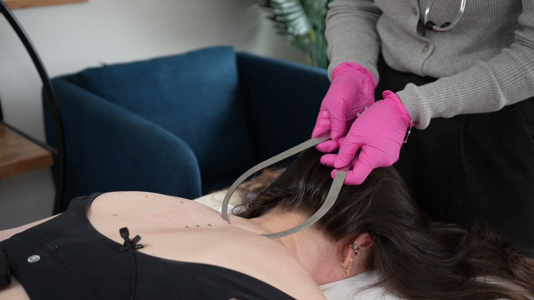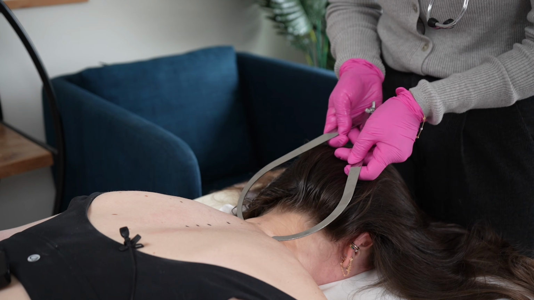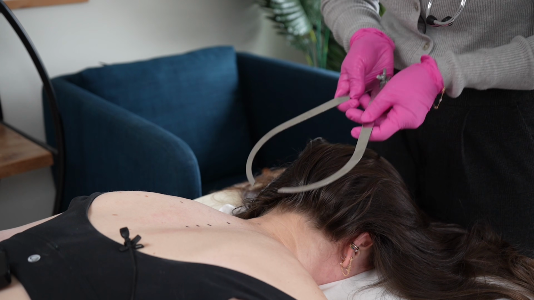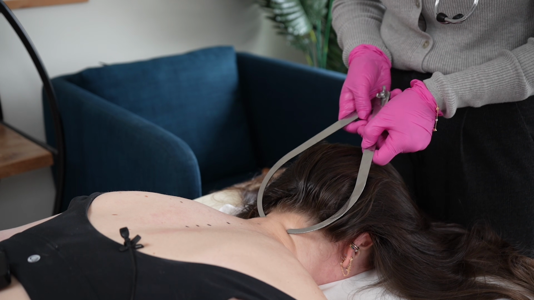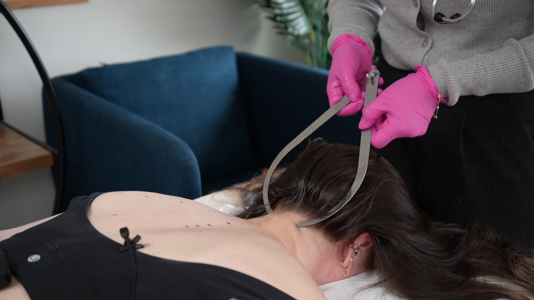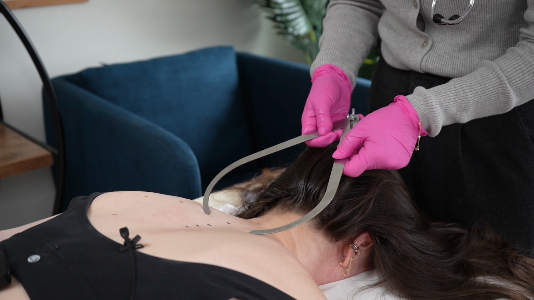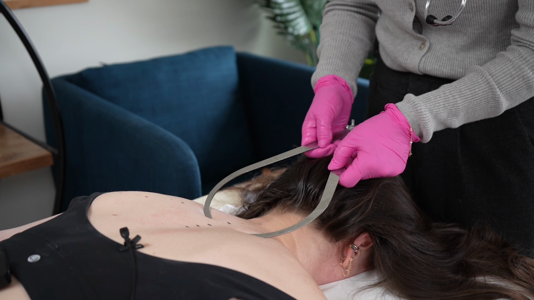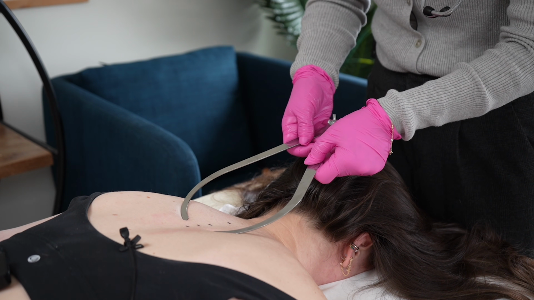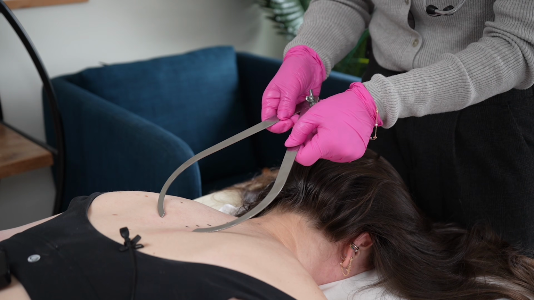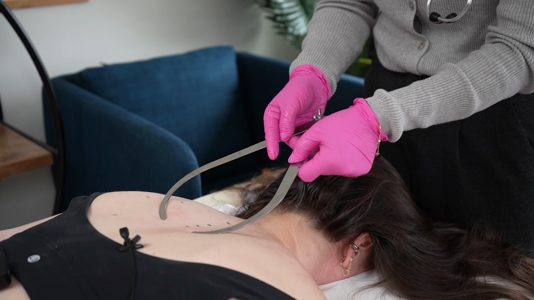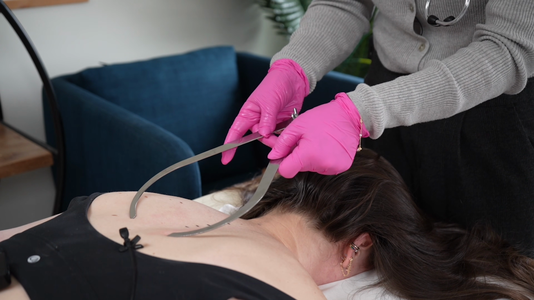So we're looking for increased inflammation, swelling. You want to make sure that in today's treatment we are assessing the physical part of the spine.